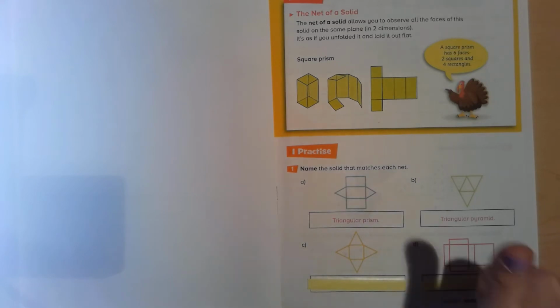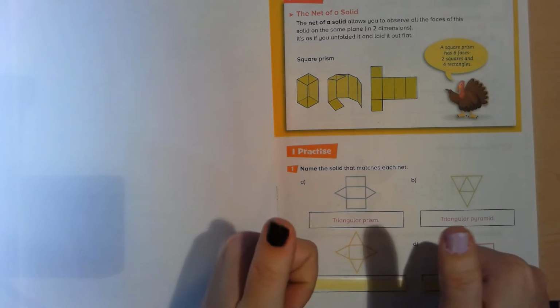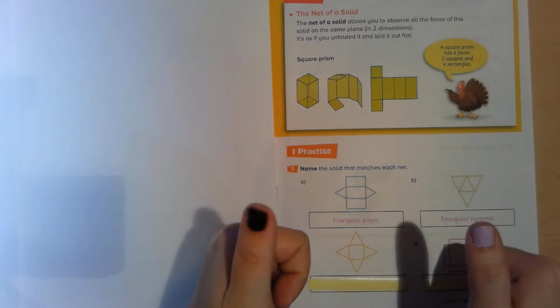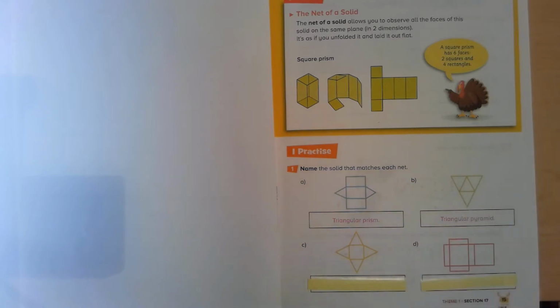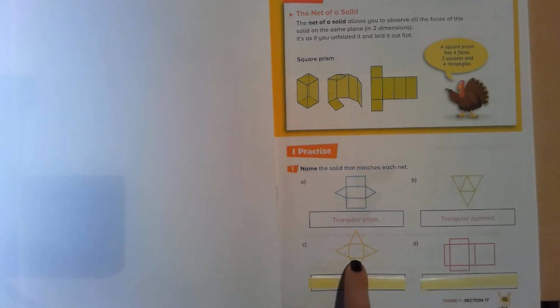C has how many bases? 1 or 2? Thumbs up for 1. 2 thumbs up for 2. This shape has 1 base. The base is here in the middle. So your base is a square.